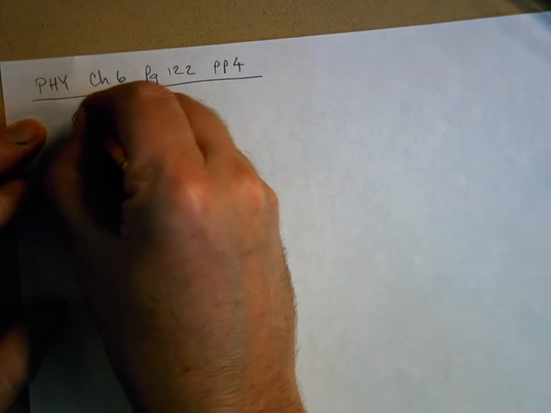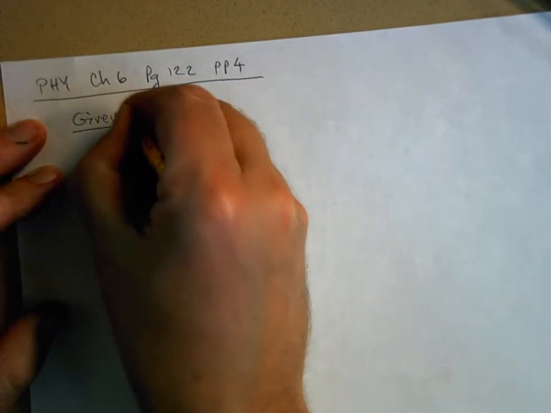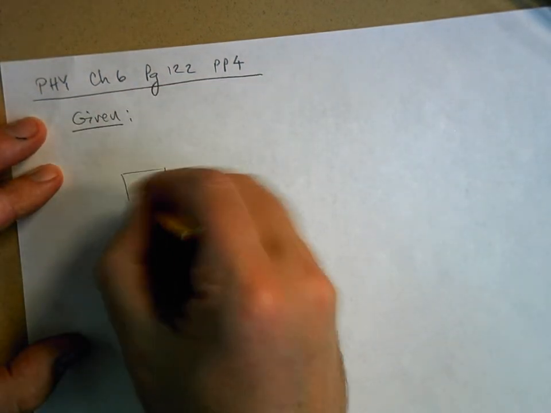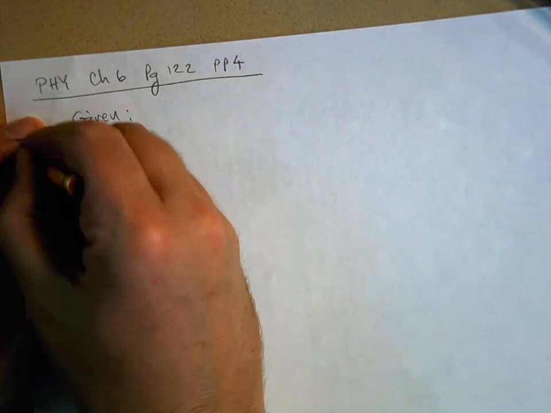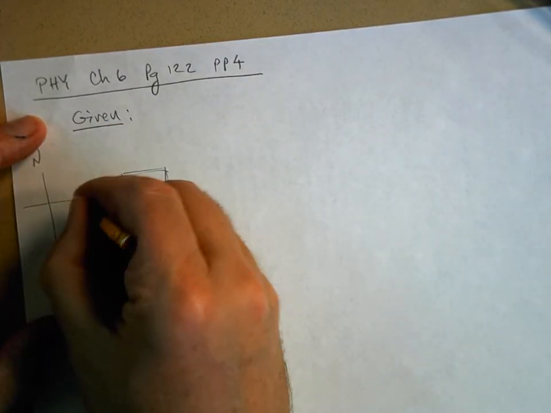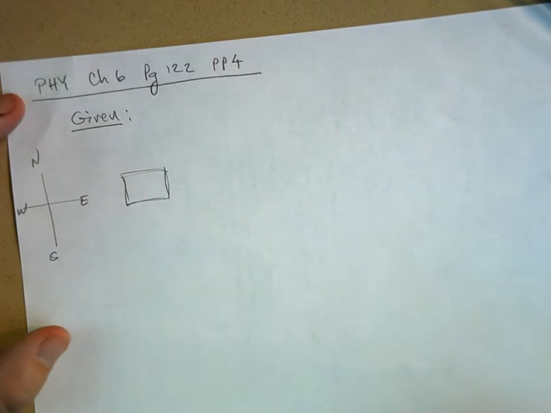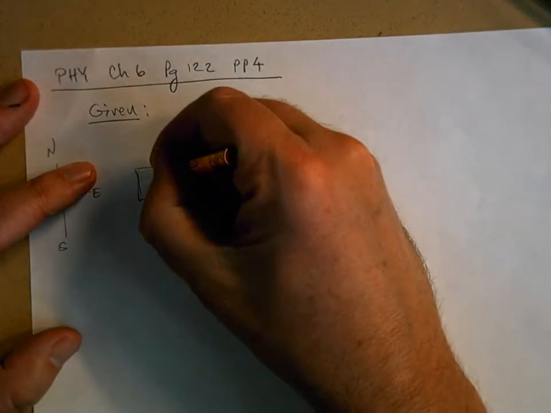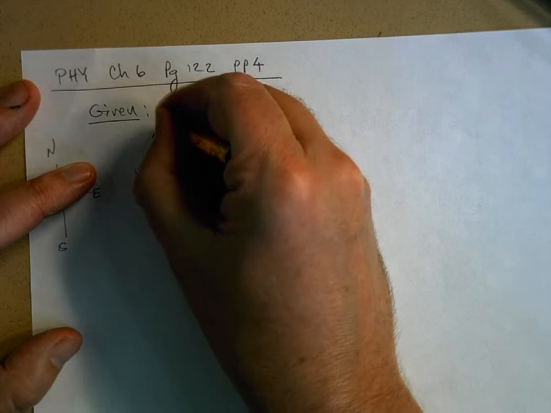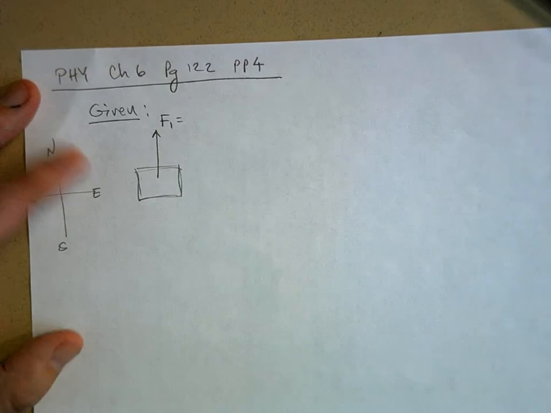So, given, here we've got some kind of crate right here. Maybe we're looking down on it from the ground. Here's north, south, east, west. And it says it's got a 225 Newton force exerted on the crate toward the north. So here, I'll call this F1.